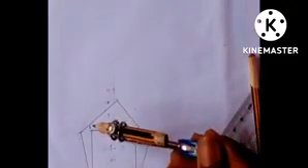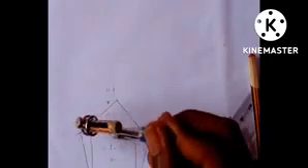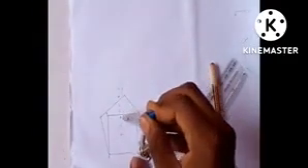For this hexagon, as you can guess, we are going to be making use of center 6. This is center 6. Then we're going to open our radius to B. So let me make it clearer. As you can see, let's open from 6 to B. So this is point B. I've opened it from 6 to B. Then I would draw an arc from A to B.